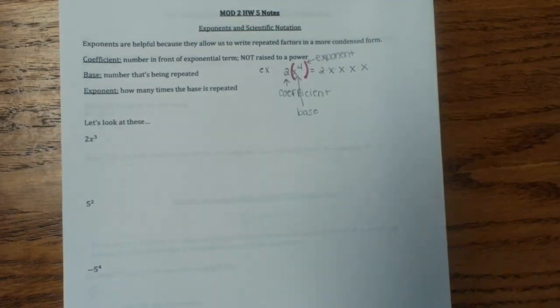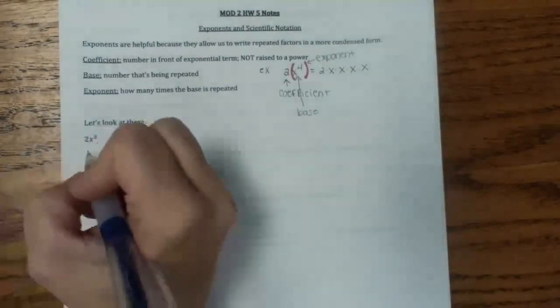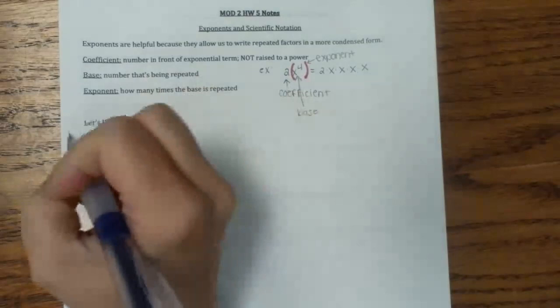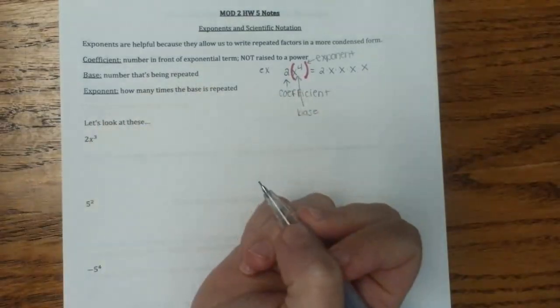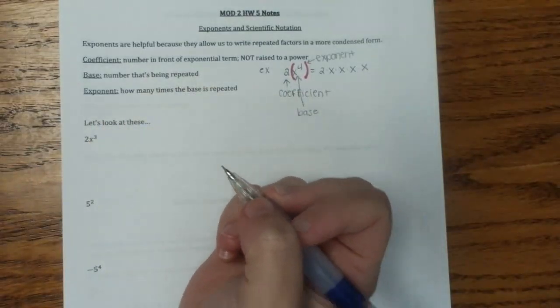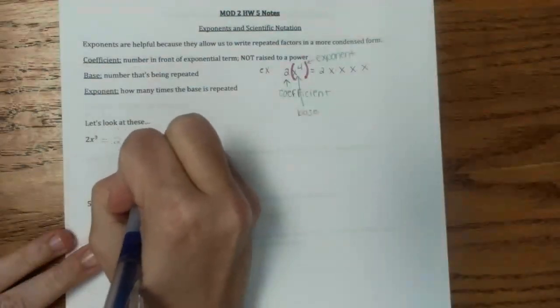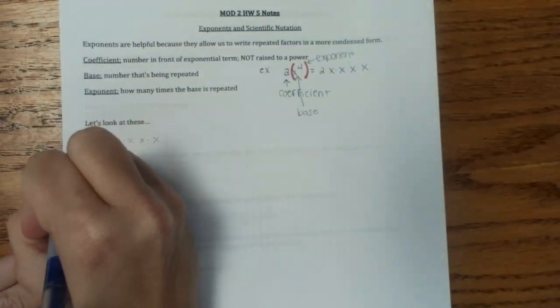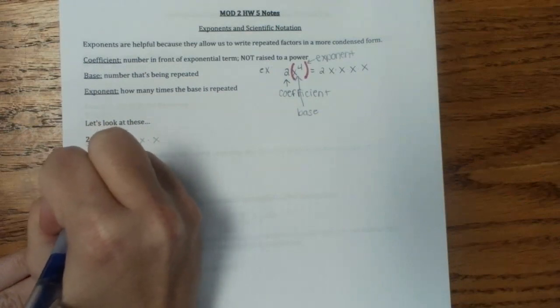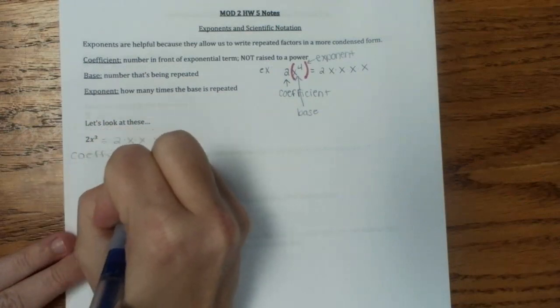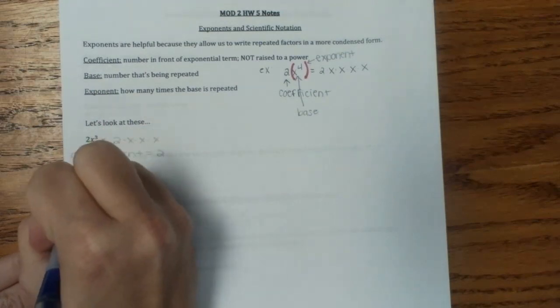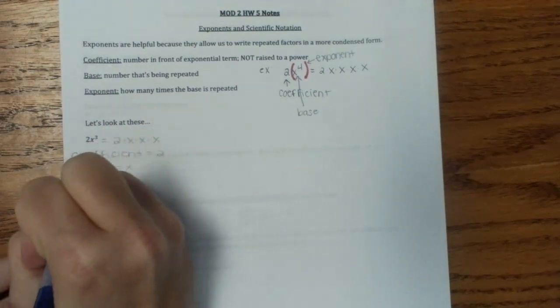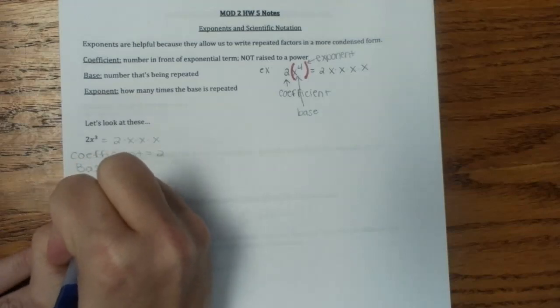So let's look at some examples. If we have 2x cubed, just like we talked about up here, that cubed is only applied to whatever's directly underneath it. So it's only applied to the x. So it'd be like 2 times x times x times x. So 2 would be the coefficient. Our base would be x. And then our exponent would be 3.